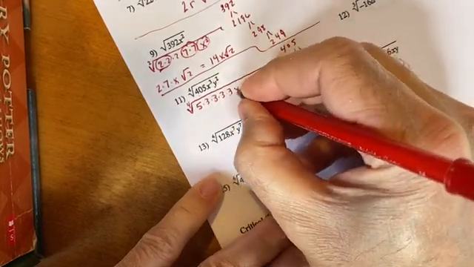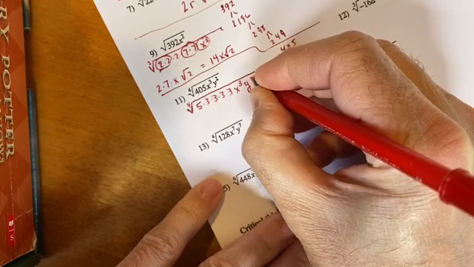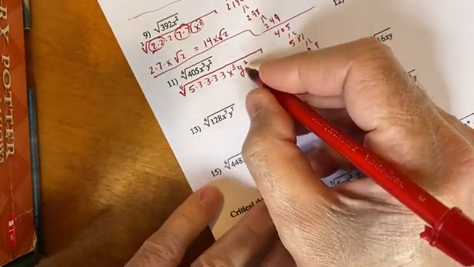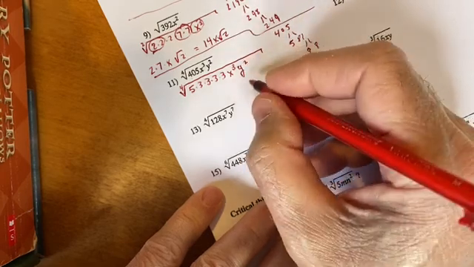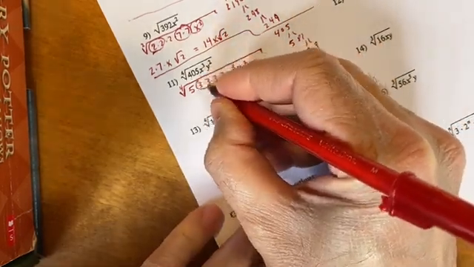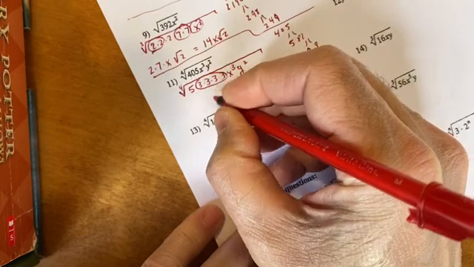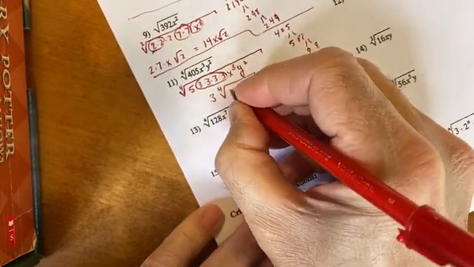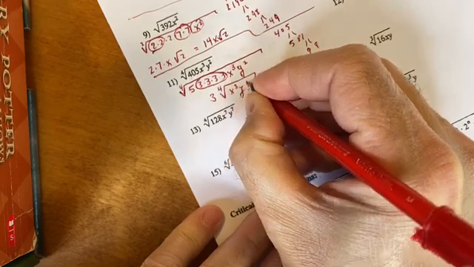x to the third y squared. Since there aren't 4 x's or 4 y's, you can't do anything with those. But there are 4 3's. The only thing that comes out is 1 3, and everything else stays in the radical. Okay?